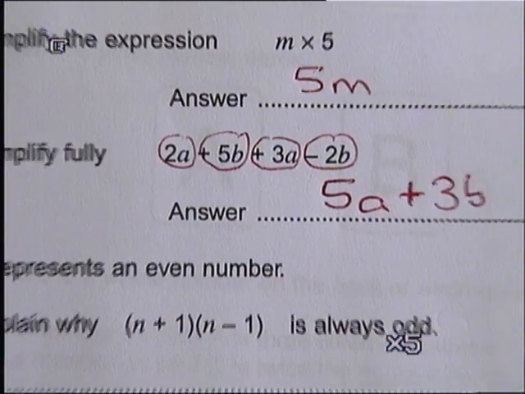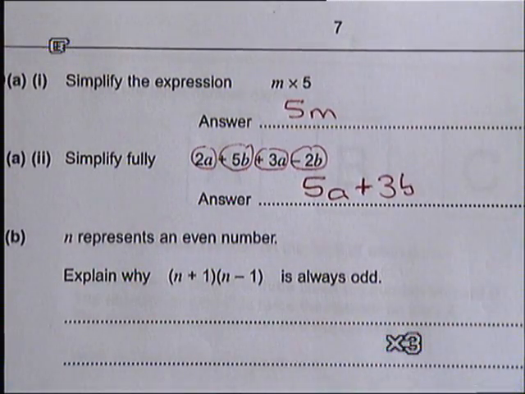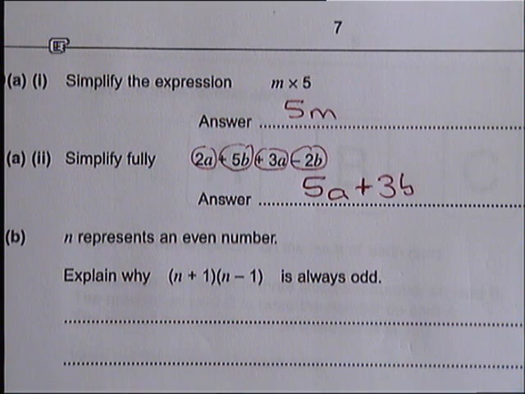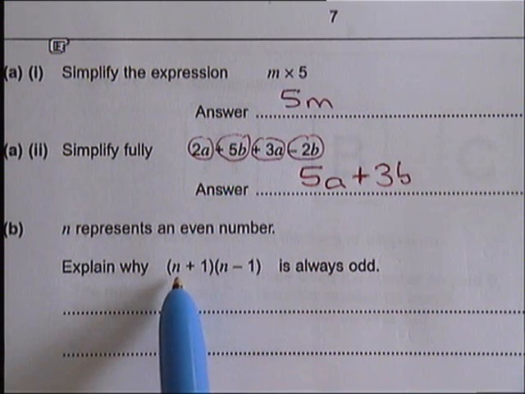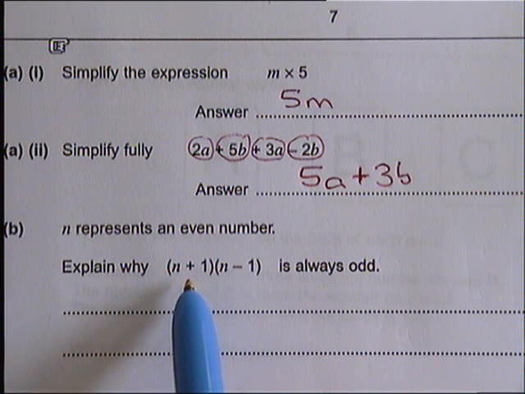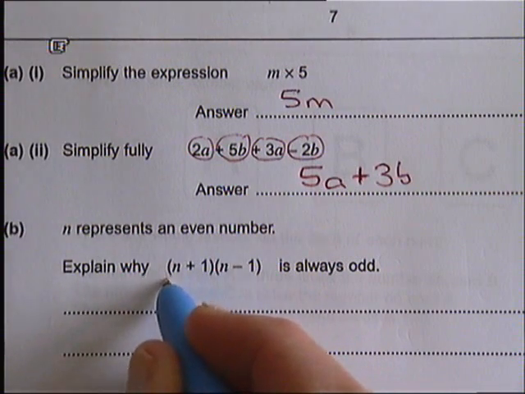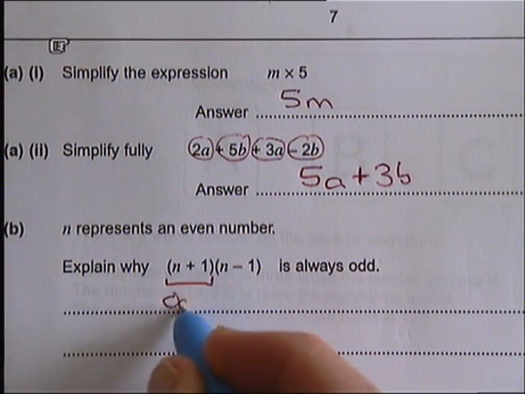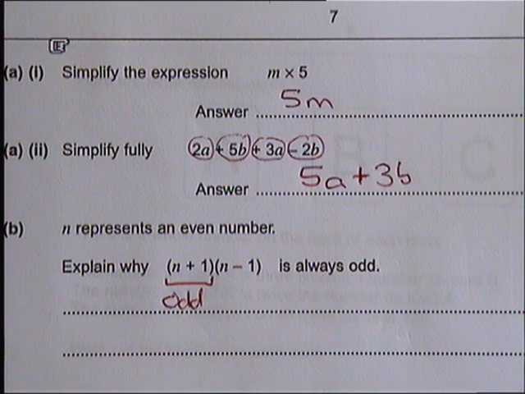Then on the next question, you've got n stands for, that's what the represents means, n stands for an even number, and you've got to explain why n plus 1 times n minus 1 is always odd. Well, if n is an even number, with 1 added to it will always take you up 1, and every time you go up 1 from an even number, you get an odd number. So this here is an odd number. We do know that about it.